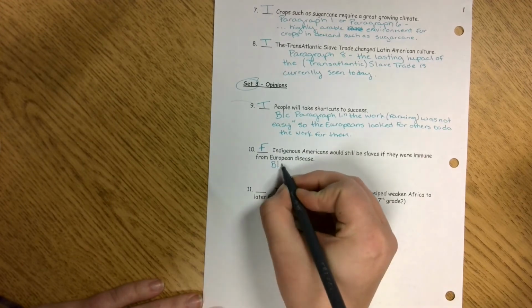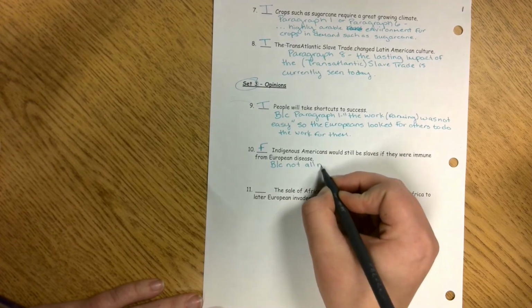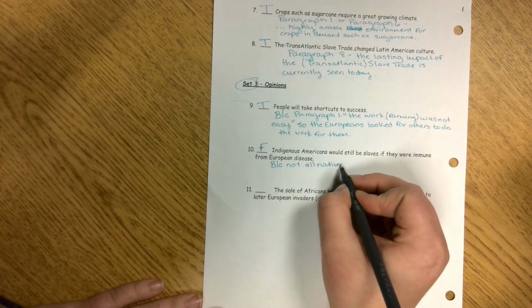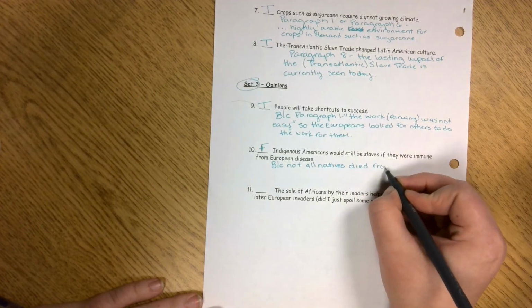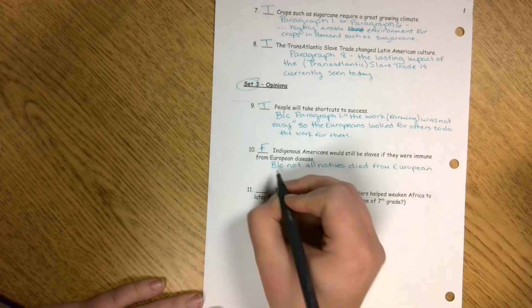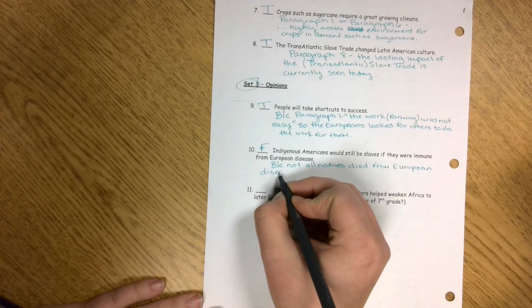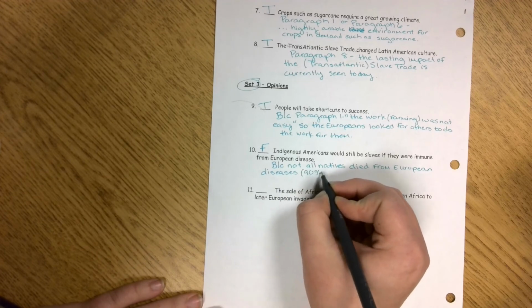Because not all natives died from diseases. But let me specify, European diseases. 90% did.